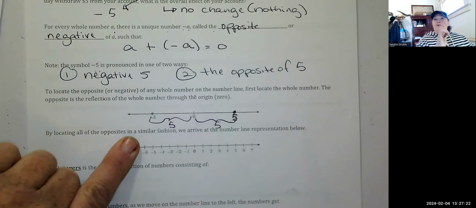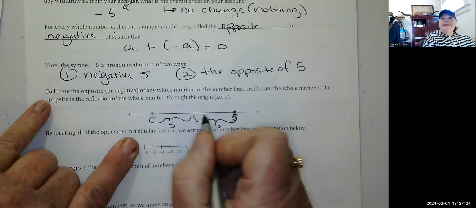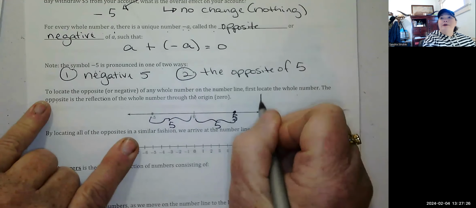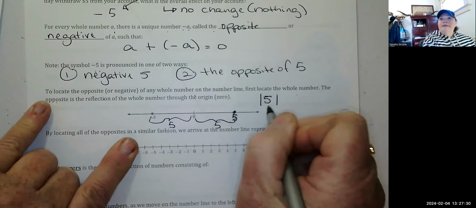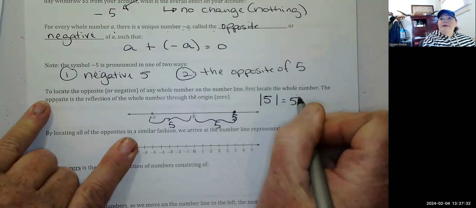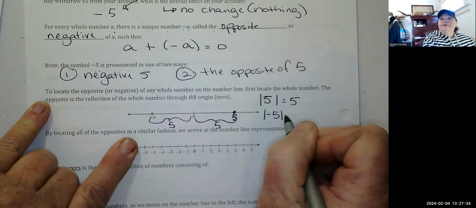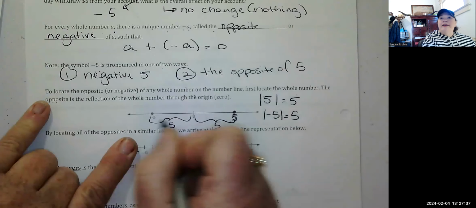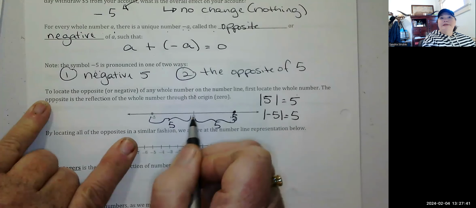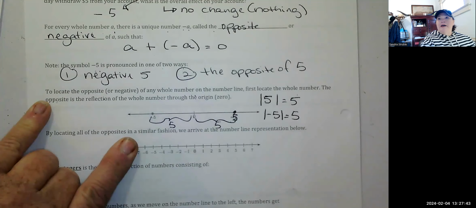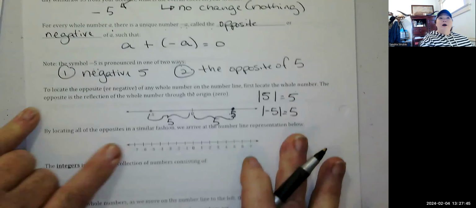I want you to understand, distance from 0 is always measured by absolute value. So the absolute value of 5 is 5, and the absolute value of negative 5 is 5. I just proved that by showing you the distance from 0 to 5 is 5, and the distance from 0 to negative 5 is 5. So I want you to understand that as well.